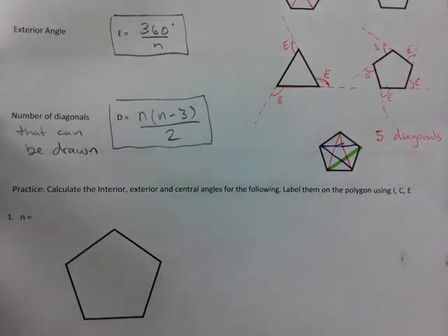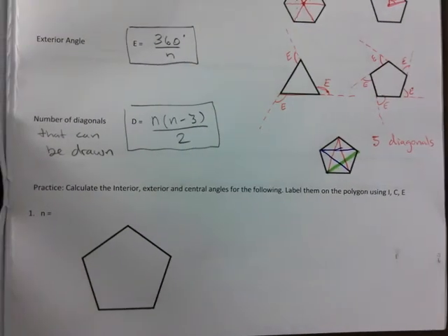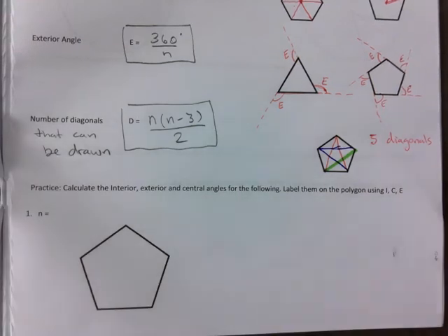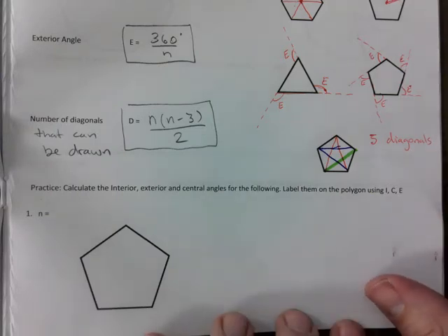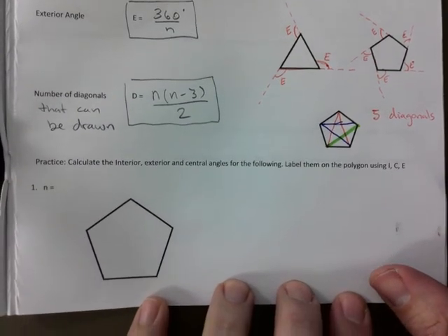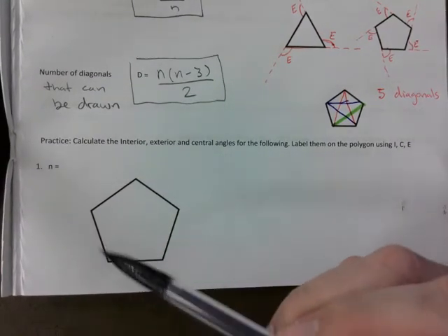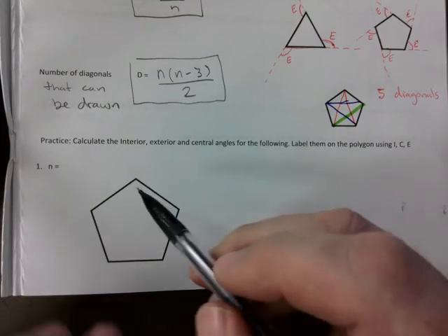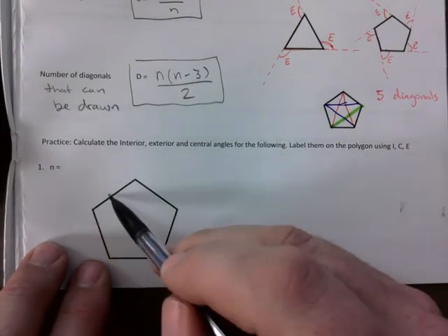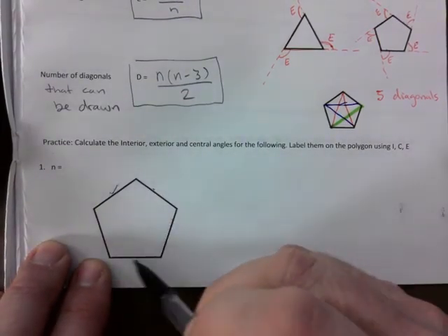So let's do some math here. First thing you want to look at every single time is number of sides. 1, 2, 3, 4, 5.